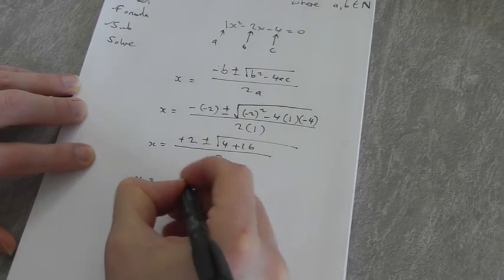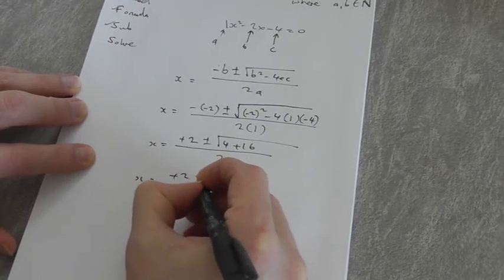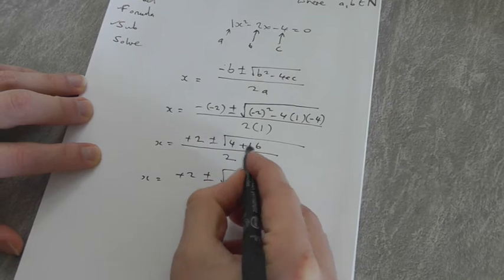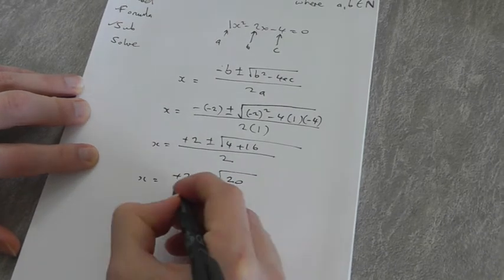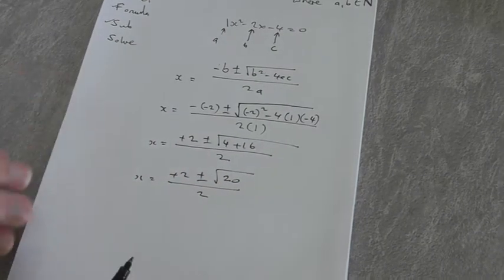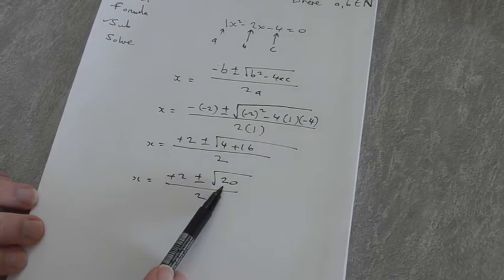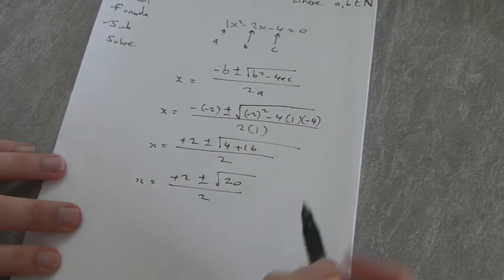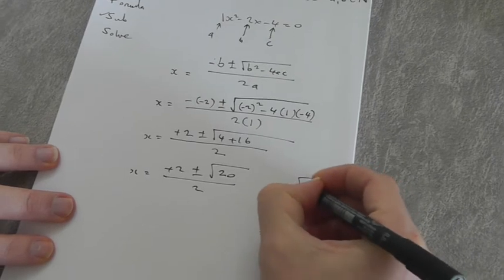Let's go again. So the plus 2 is on its own, plus or minus 4 plus 16 is 20, and that is over 2. Now, we've come a long way here, but we need to have a look at this square root here. I would like to simplify that as much as I can, so I'm going to work on it on its own, just over here.